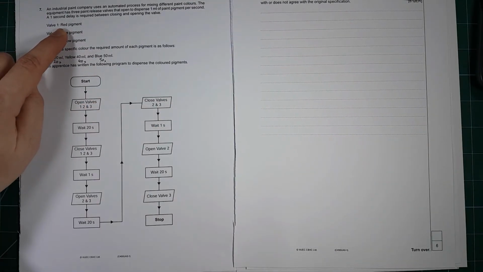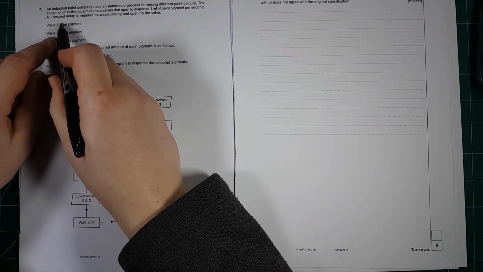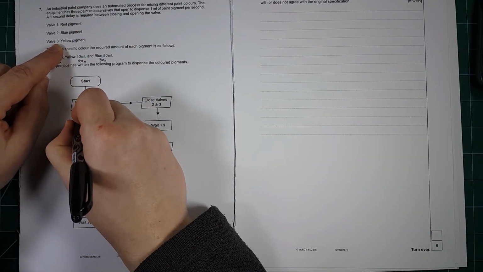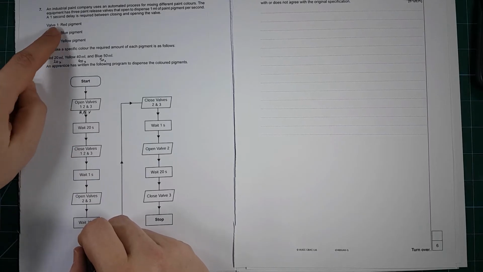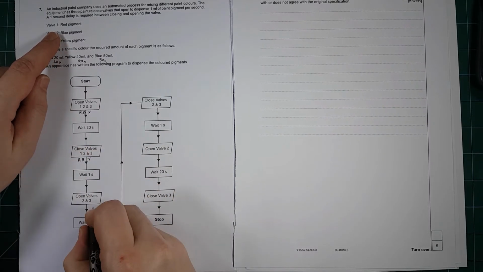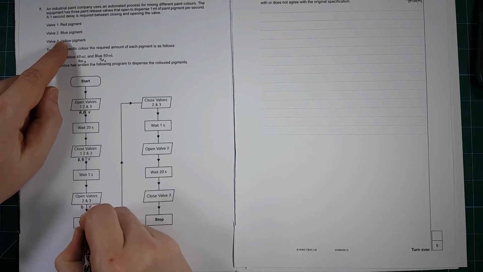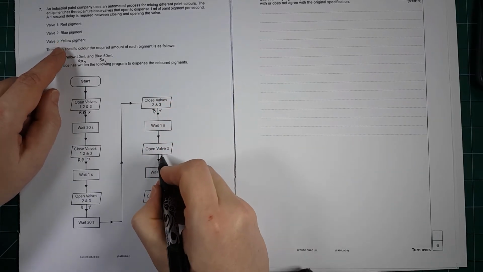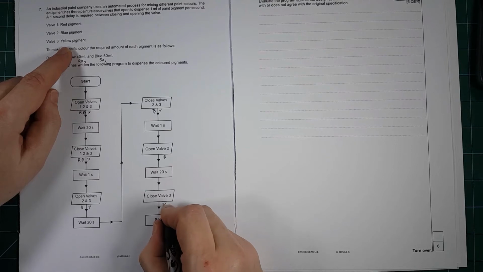So the first thing I did when I did this was I translated these letters for R, B and Y onto this, because it was a bit confusing having the 1, 2 and 3. So valve 2 and 3 is the blue valve and the yellow valve. Valve 2 is the blue valve and valve 3 is the yellow valve.